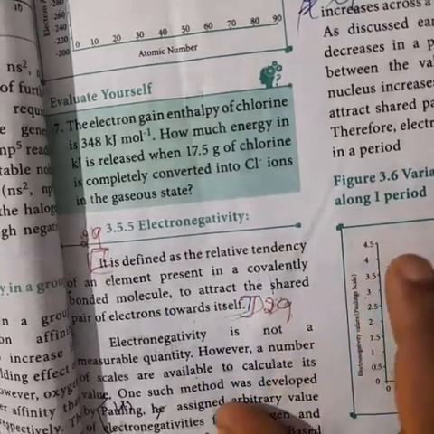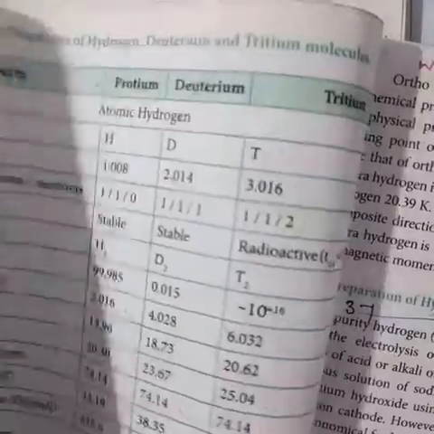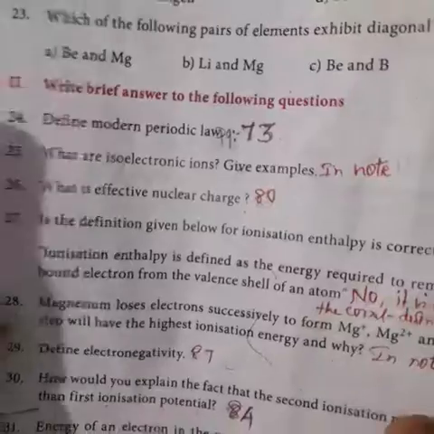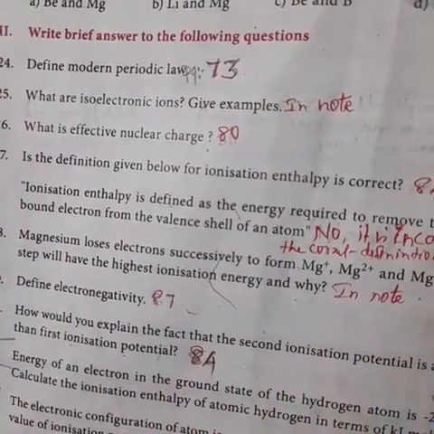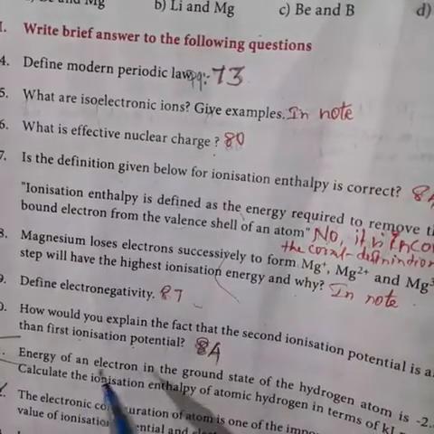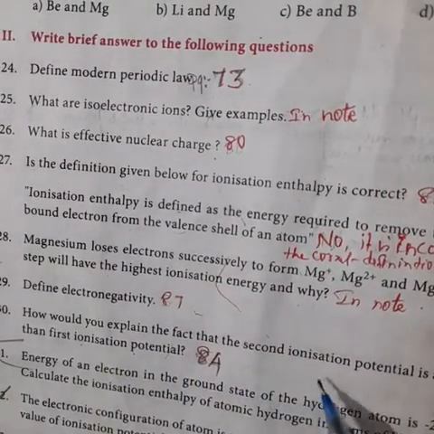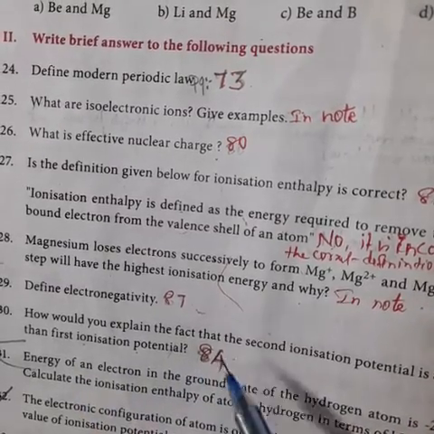And question number 30. How would you explain the fact that the second ionization potential is always higher than the first ionization potential? Page number 84.